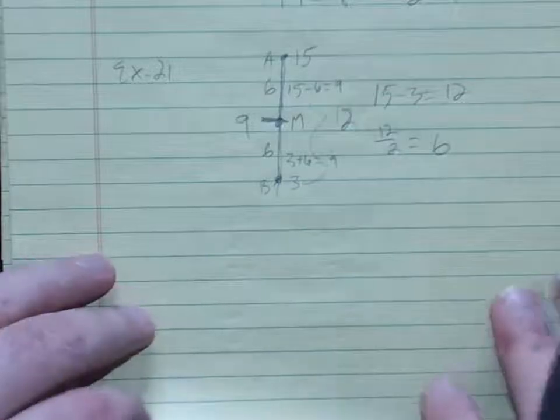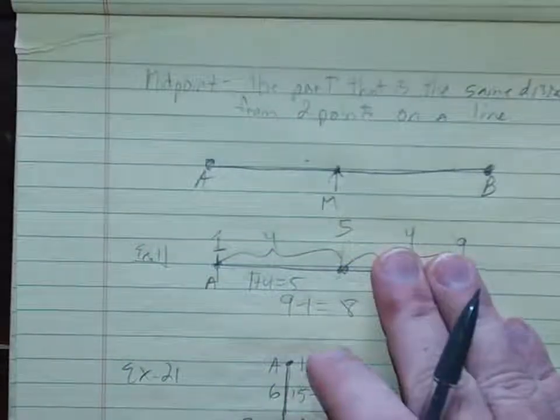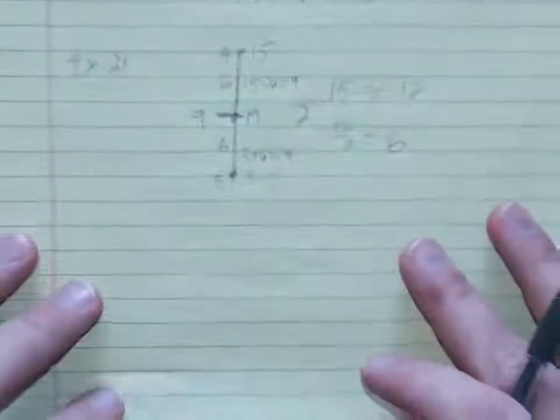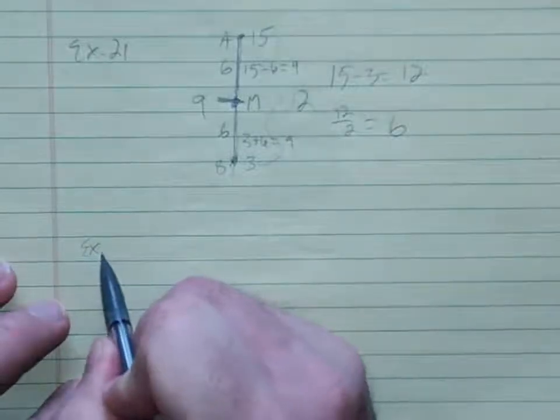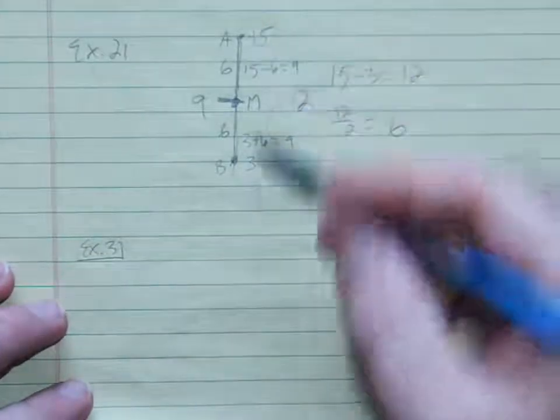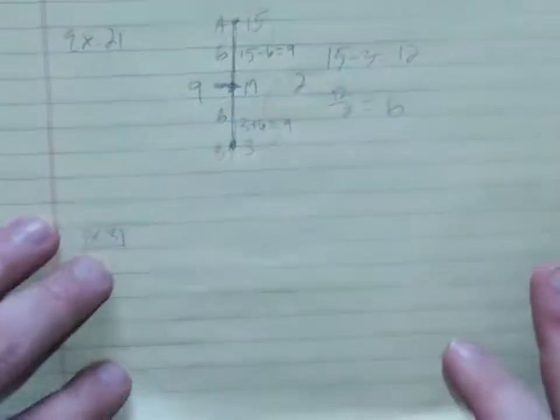What becomes interesting is when you no longer have a horizontal or vertical line, but instead a diagonal line. Because within a diagonal line, you're dealing with things in 2 dimensions now. Here's what I mean.